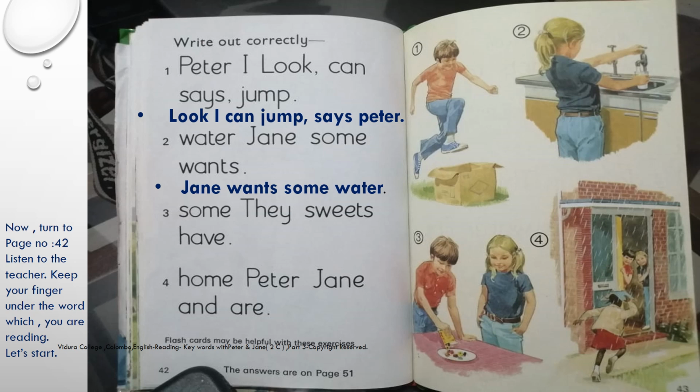Let's move to the third one. The words are some, they, sweets, have. This is very easy. They have some sweets. The correct sentence is they have some sweets. Okay, let's read again. They have some sweets.